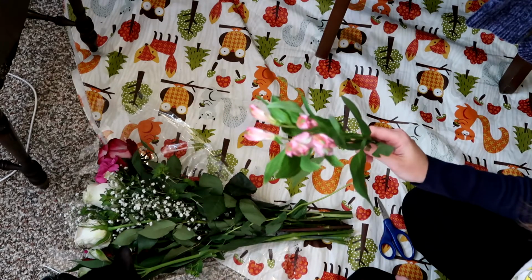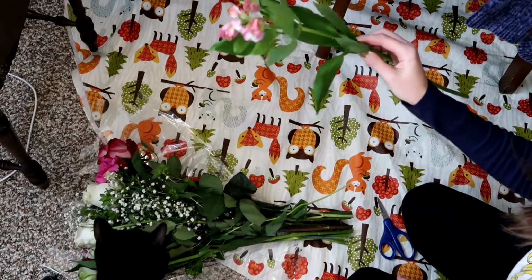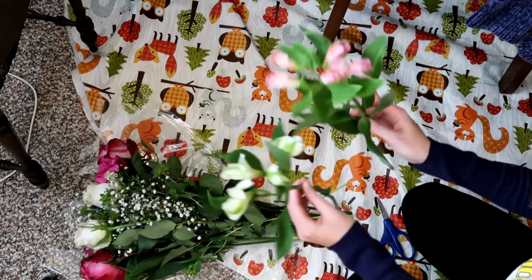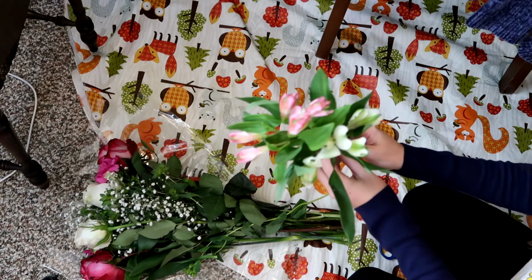So I'm just gonna start by organizing the different flowers into different piles based on what they are.